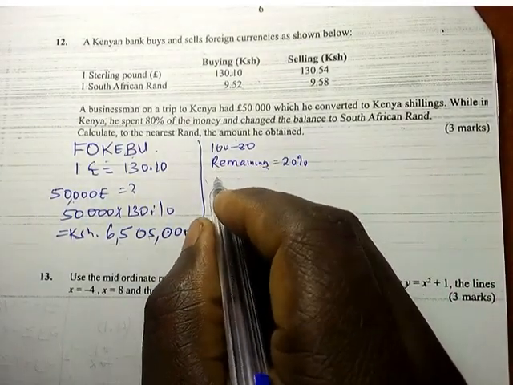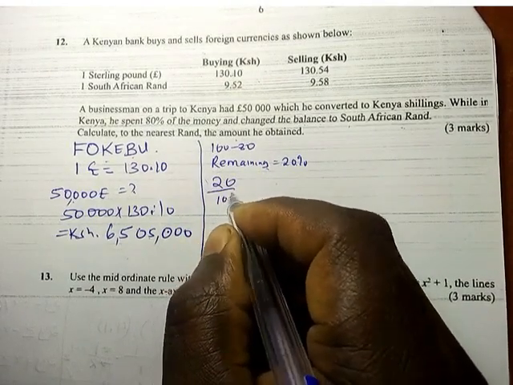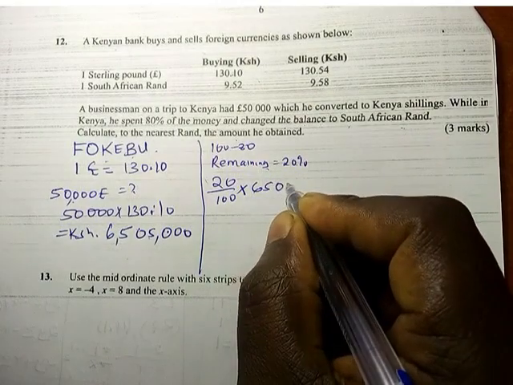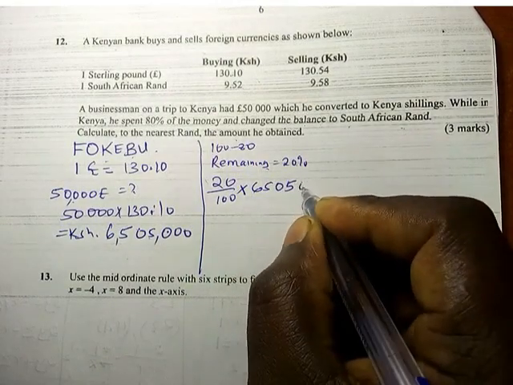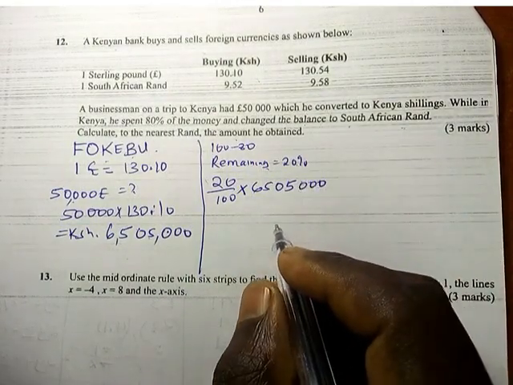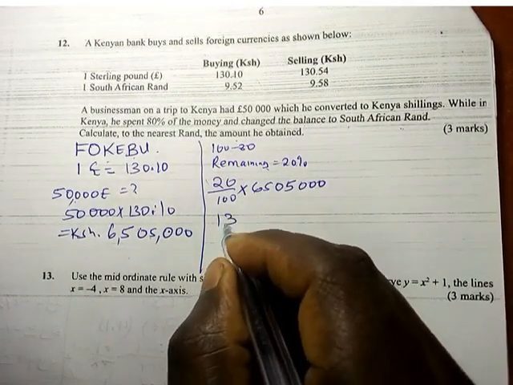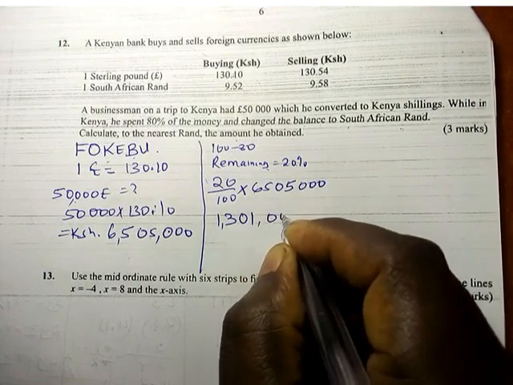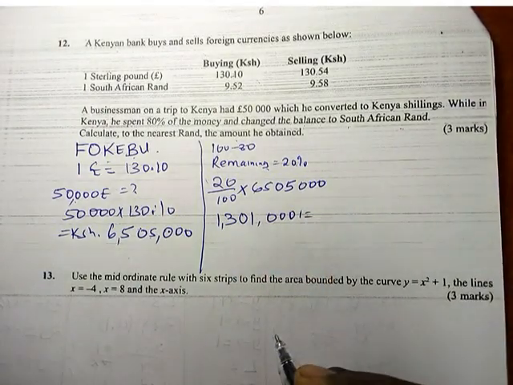So remaining is 20 over 100 times 65. That one makes work easier when you understand that way. So the remaining amount will be 1.3 million. This is what will remain.